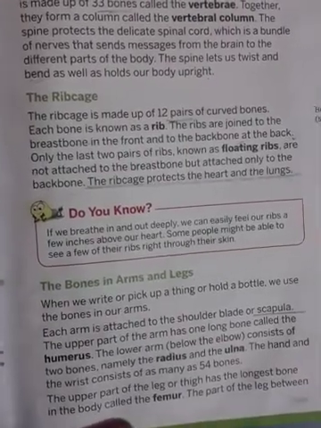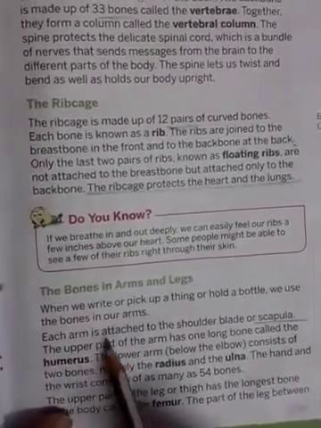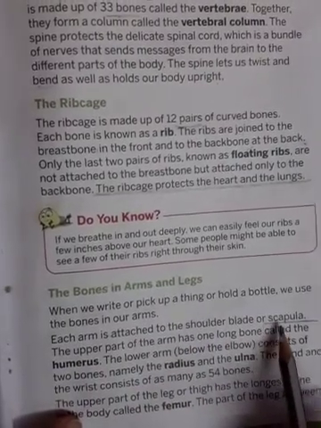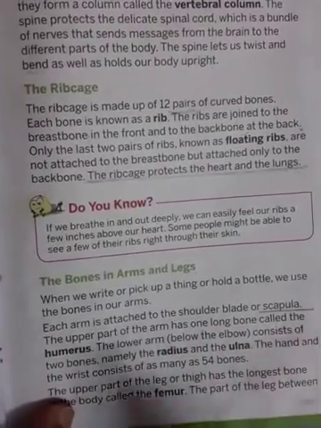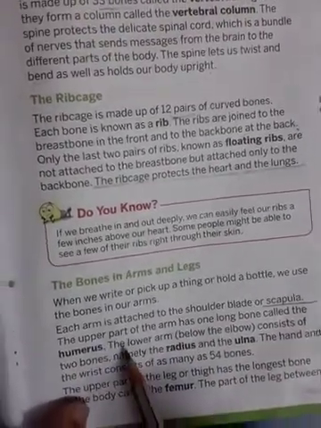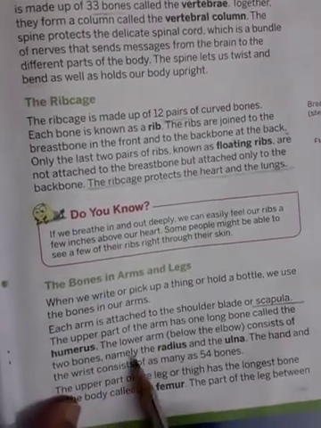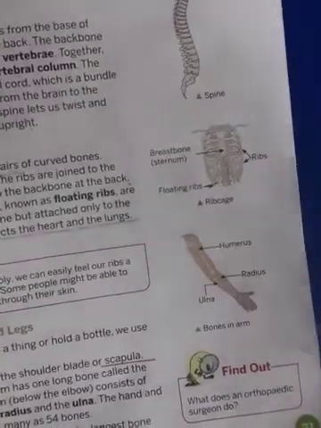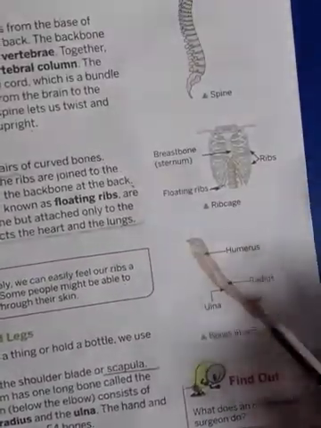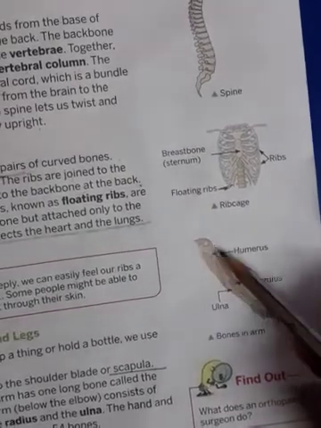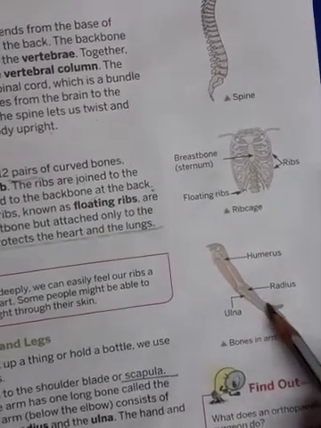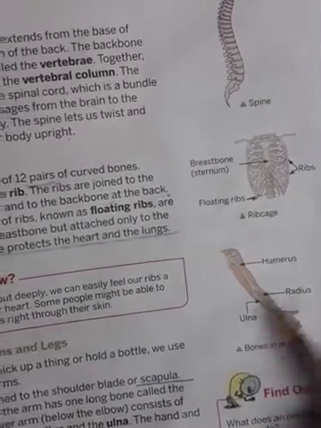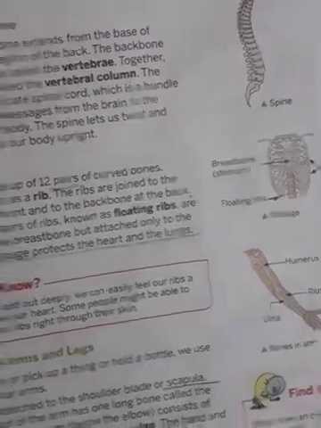Now, each arm is attached to the shoulder blade or scapula. The upper part of the arm has one long bone called the humerus. The lower part consists of two bones, namely the radius and the ulna. Now see, this is the arm, and the one long bone in the upper part of the arm is the humerus. There are two bones in the lower part of the arm, one known as radius, the other known as ulna.